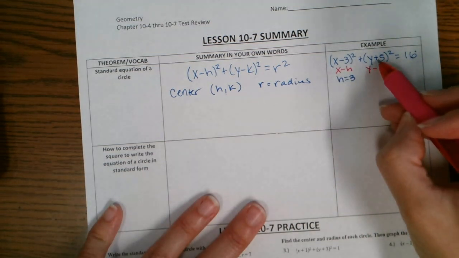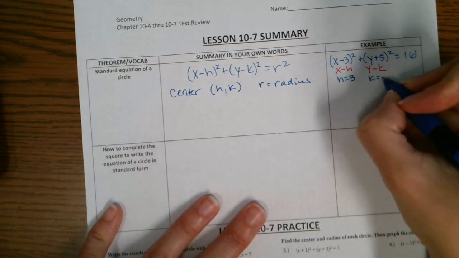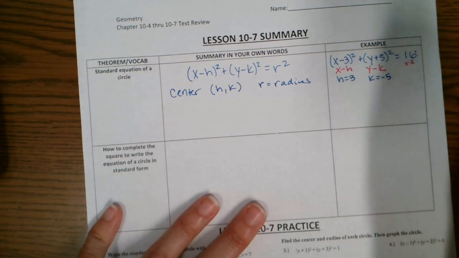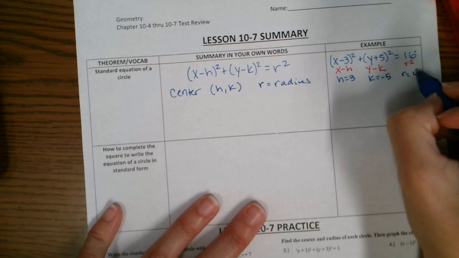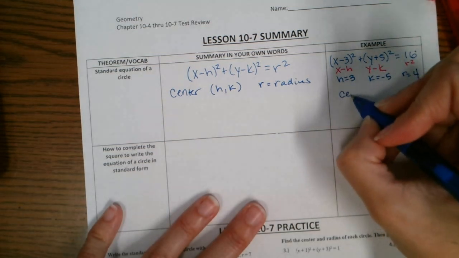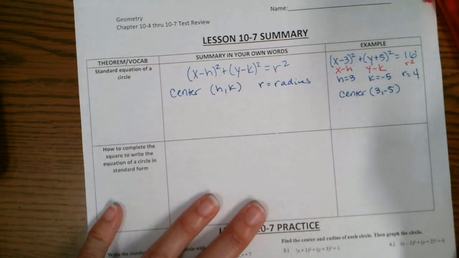If it's a plus sign, it means I'm subtracting a negative number, so my k is negative 5. 16 is my r squared, so I have to take the square root of 16 to get my radius. So my center is (3, negative 5) and my radius is 4.